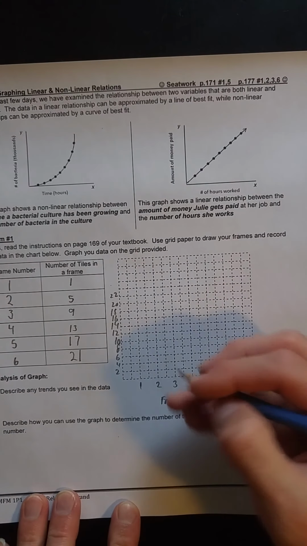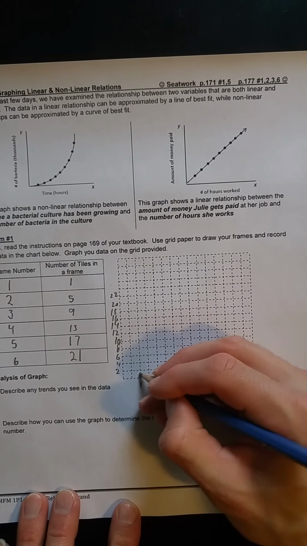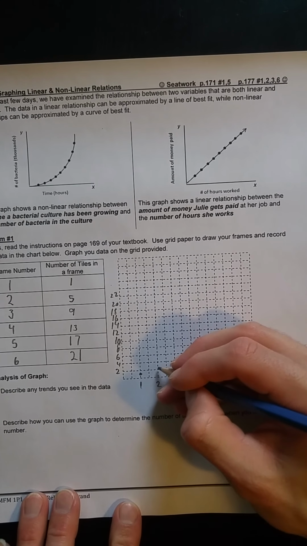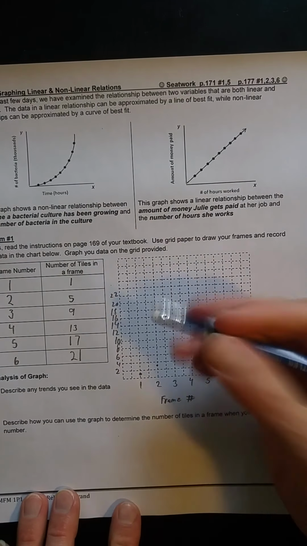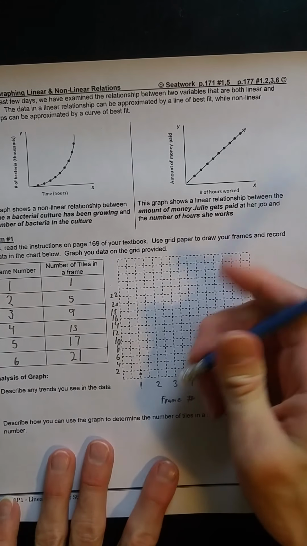So when frame number is 1, number of tiles is 1. Frame is 2, tiles is 5. So as you can see, it's in the wrong spot.